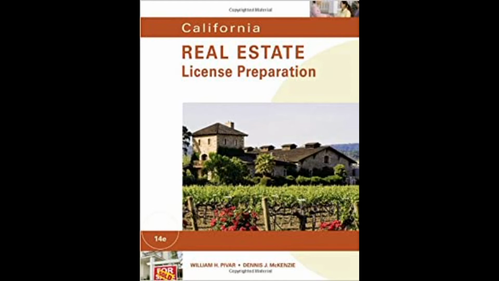A license application is sent to an examinee who has successfully completed the licensing exam. A completed license application, together with the required fingerprints and processing fee, may be taken to a department office or mailed to the California Bureau of Real Estate, P.O. Box 137001, Sacramento, California, 95813-7001.